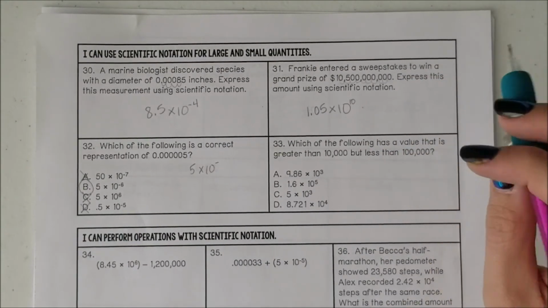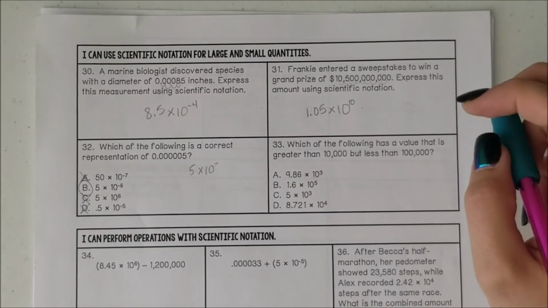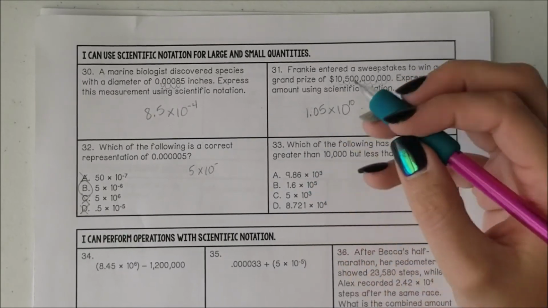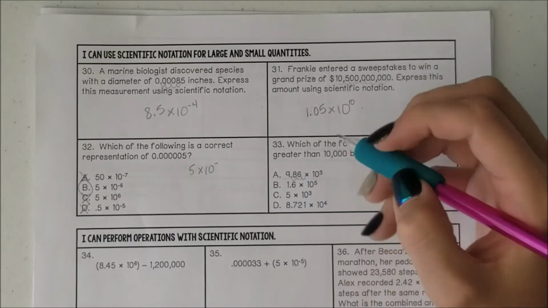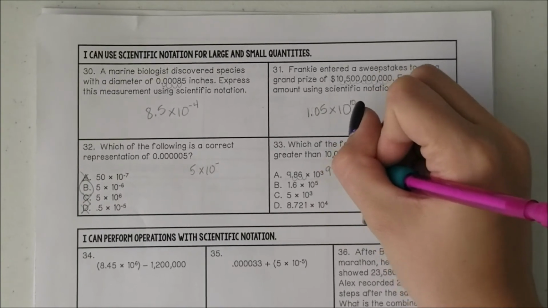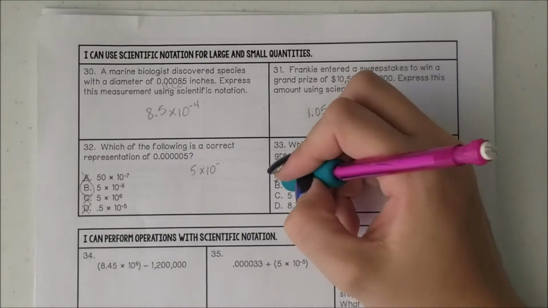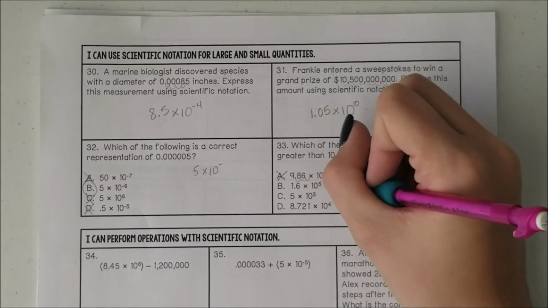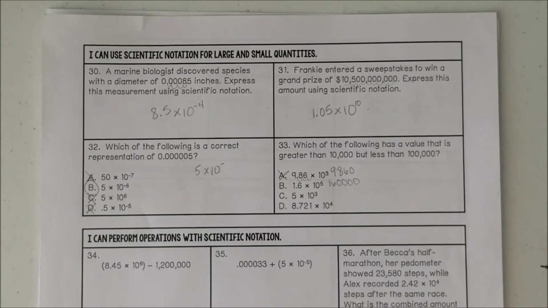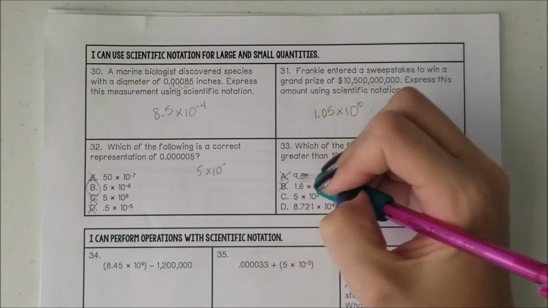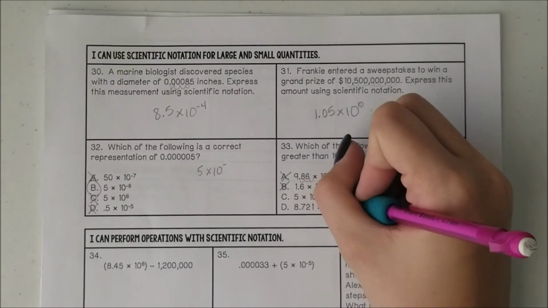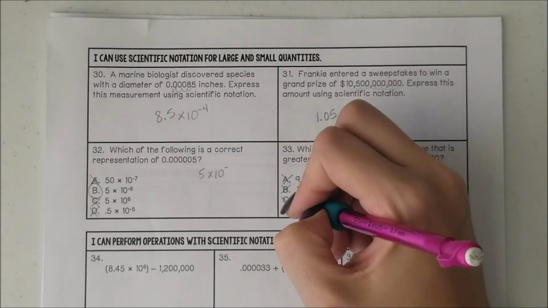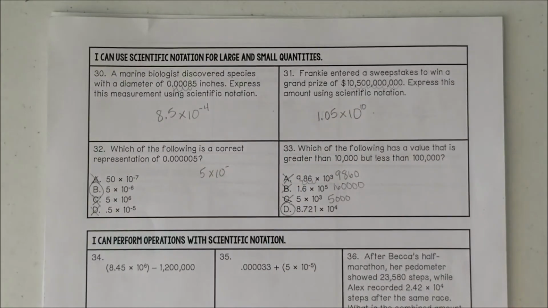33, which of the following has a value that is greater than 10,000 but less than 100,000? So let's just write them out. So to the third, I would go 1, 2, 3. So that's 9860. Well, that's less than 10,000, so it can't be that one. I have 1, 6, and then 4 zeros. Well, that's way over 100,000, so it can't be that one. Then I've got this one with 3 zeros. That's less than 10,000, so it can't be that one. So it has to be D.